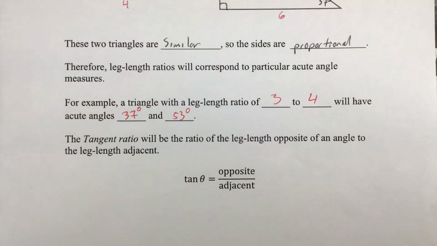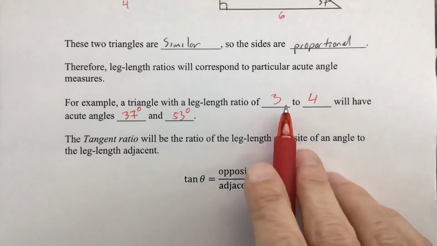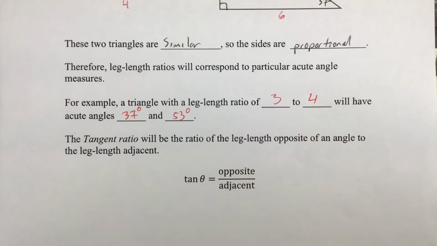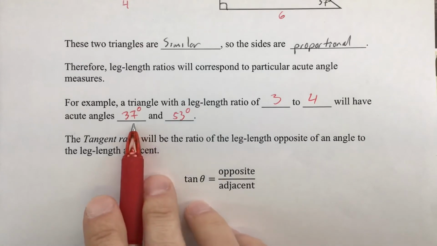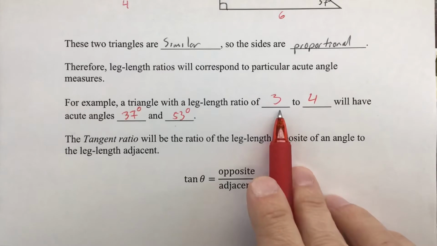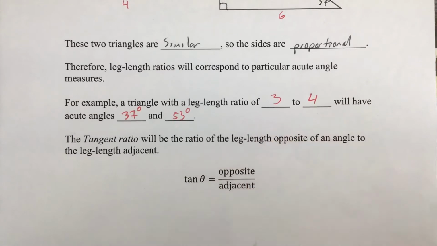Now your triangles can be bigger or smaller, but 4.5 compared to 6 would reduce back down to a 3 to 4 ratio. So any right triangle that has acute angle measurements of 37 and 53 will have leg length ratios of 3 to 4. And that information will be consistent.